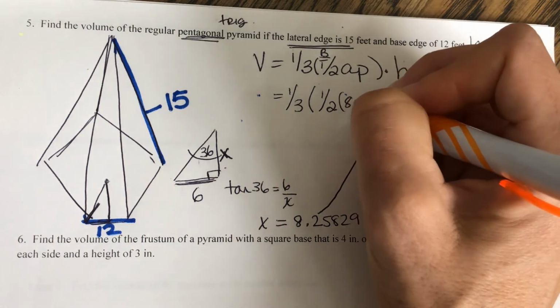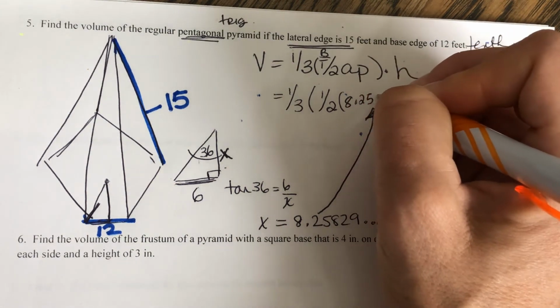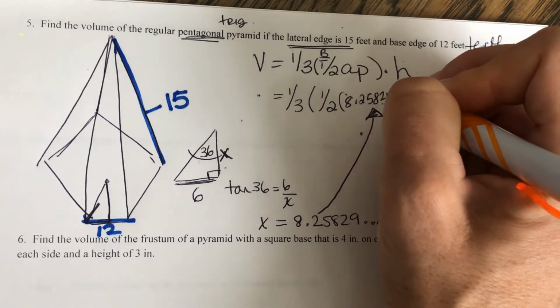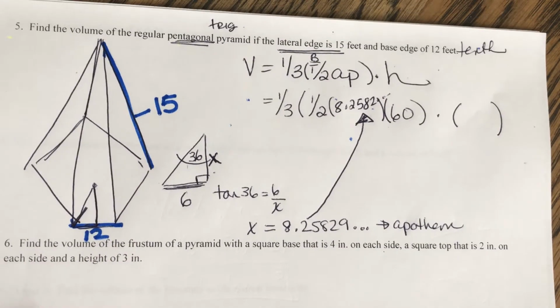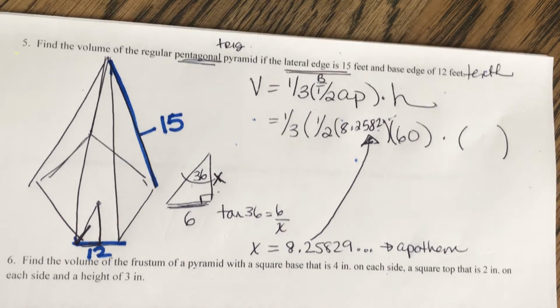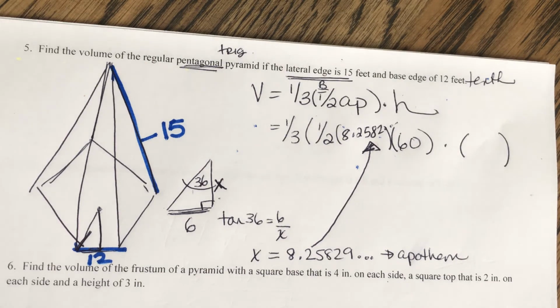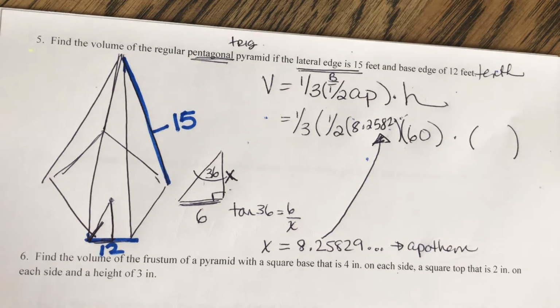Kind of right. Yeah, I left myself enough room finally. 8.2582, some numbers. Check, got my apothem. Okay, and you can always multiply it at the end, put all the numbers down. Now here's the problem. We need our height. So let's put our height in our picture.